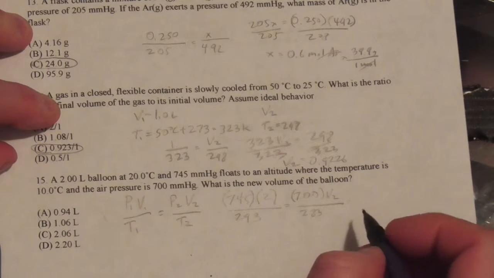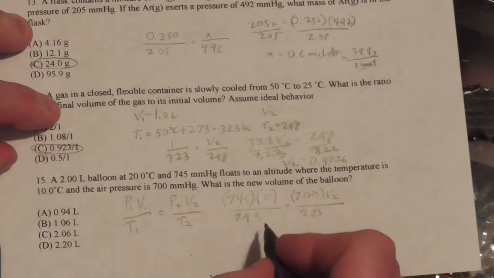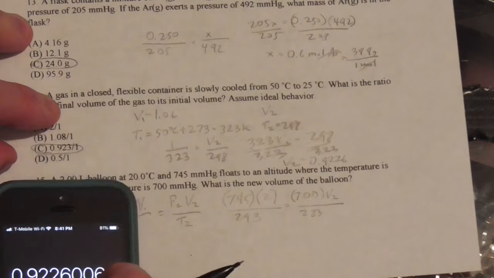All right, now I have to solve for this. Well, let me just put my numbers out.